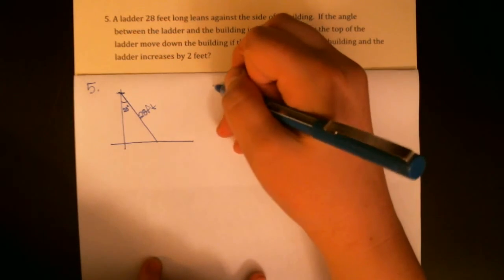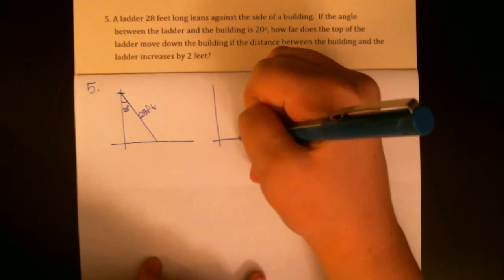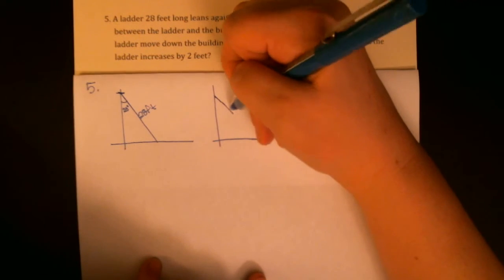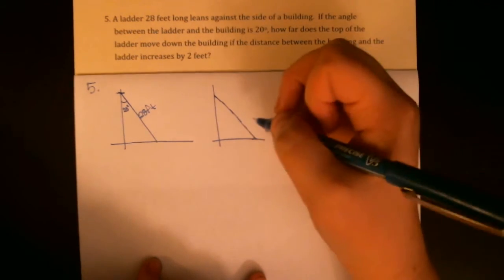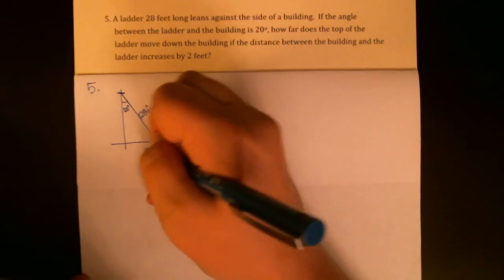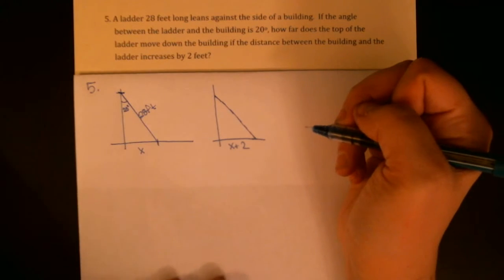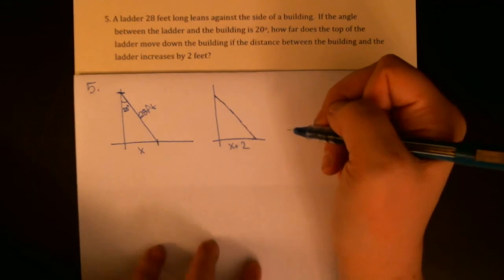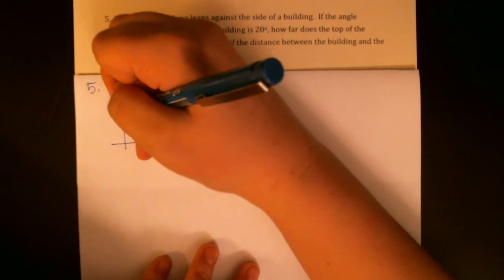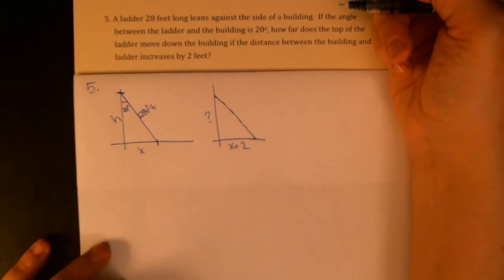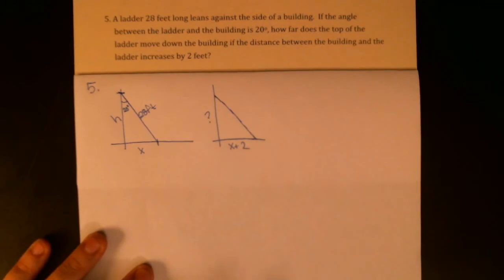So basically this ladder is going to change position. It's not going to be our 20-degree angle anymore. This is going to be a little bit lower, and it's going to stick out a little bit further. So if this was x, this will be x plus 2 feet. And we want to know if this was our height, what is our new height? How different is our new height? Okay, so that's what we're working on.